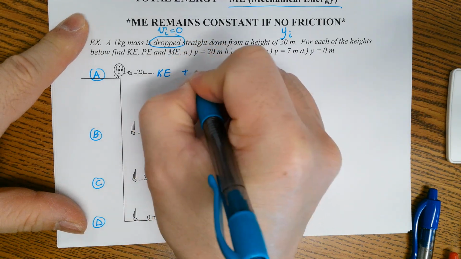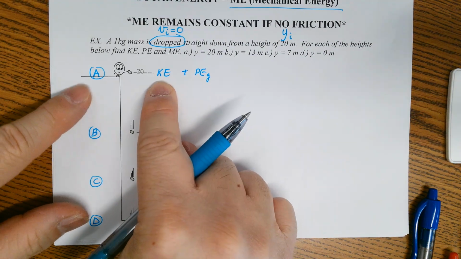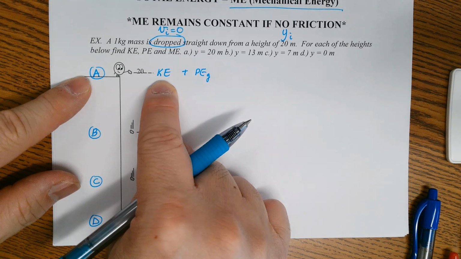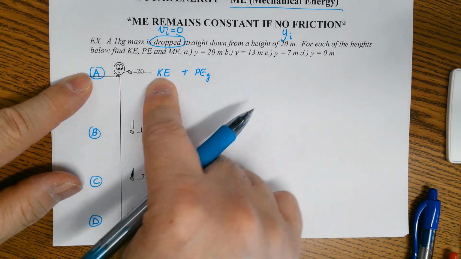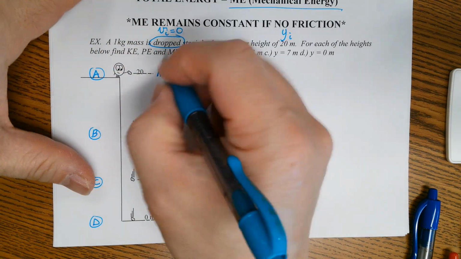Kinetic energy plus gravitational potential energy. At point A, is it moving? No. Why not? Because it is dropped, so it is not moving.